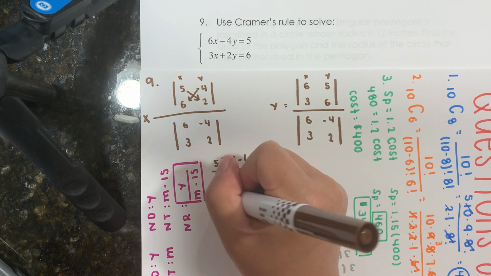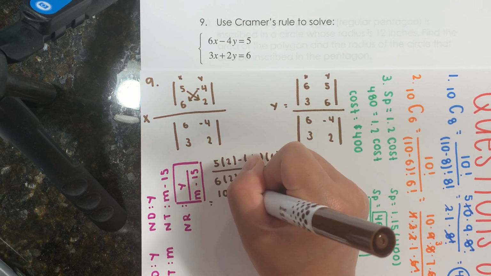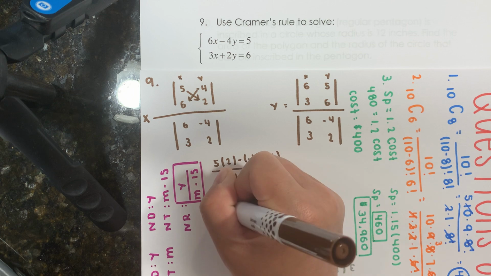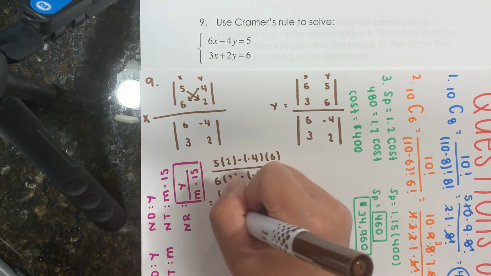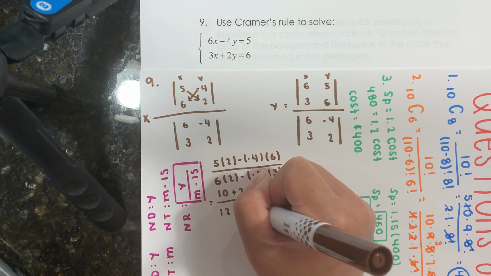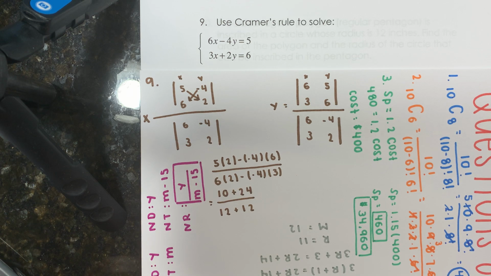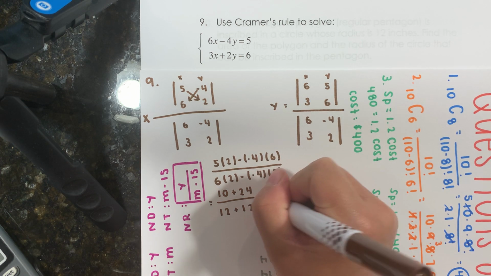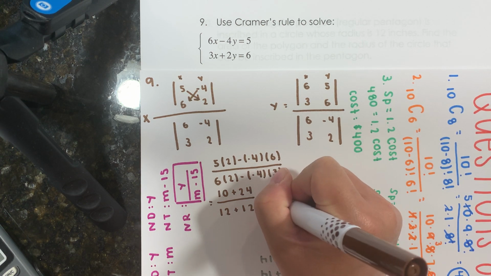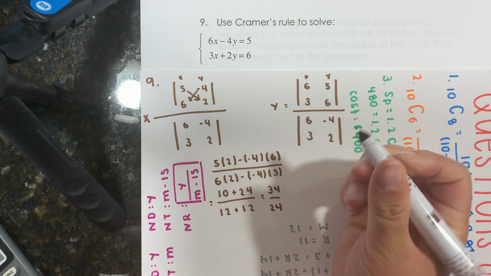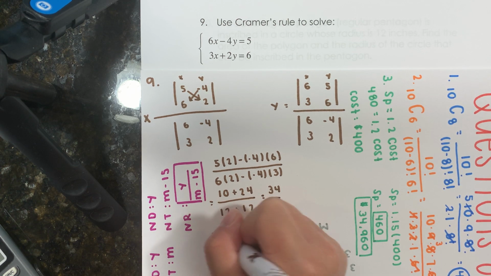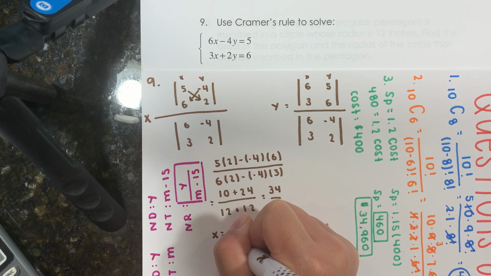So that's going to give me 10 plus 24 over 12 plus 12. So we have 34 over 24, which would simplify to x is going to be equal to 17 over 12.